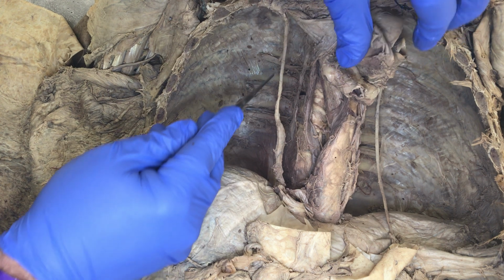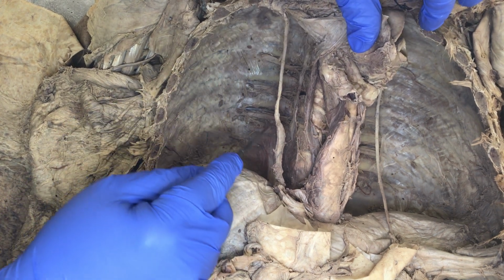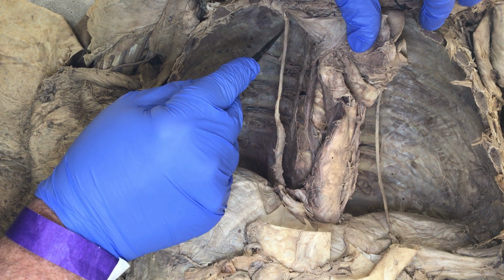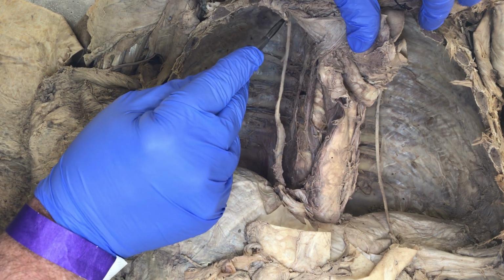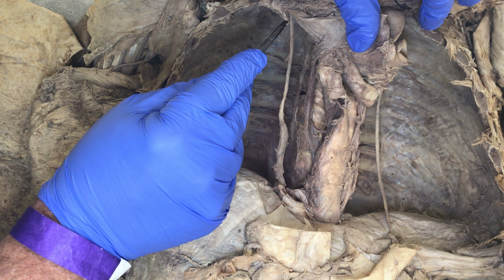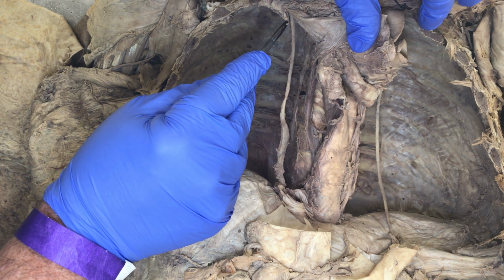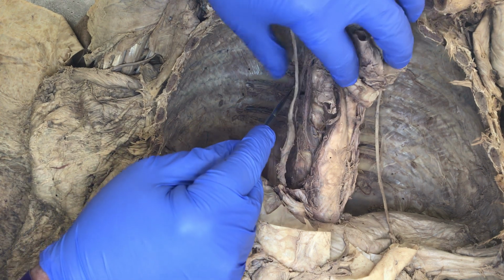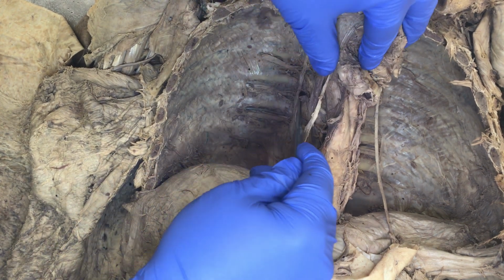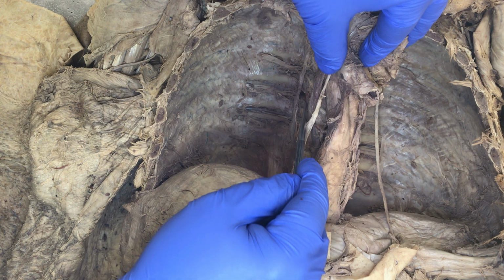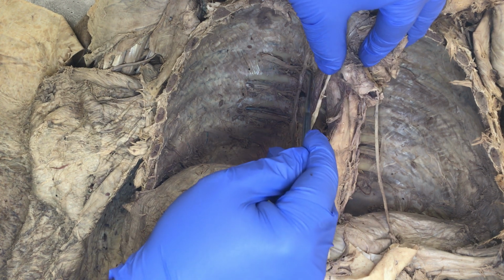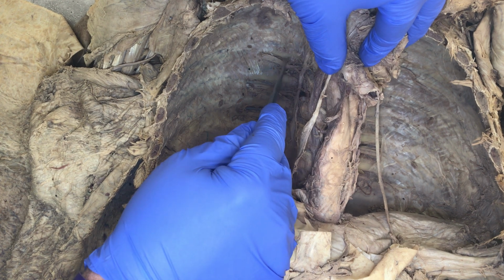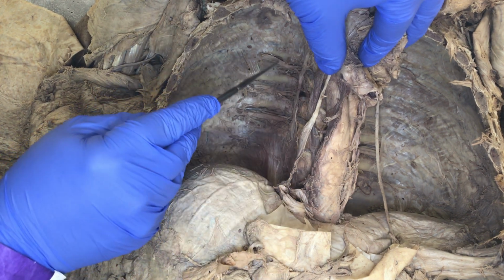The azygous is primarily all a right side structure, with the superior subcostals also feeding directly into the brachiocephalics, whereas here you can see this is the sympathetic chain, and it has individual little ganglion that give off the vein, artery, and nerve running to each side.